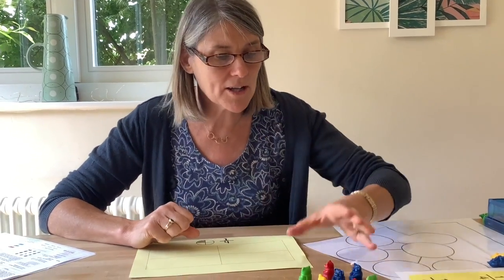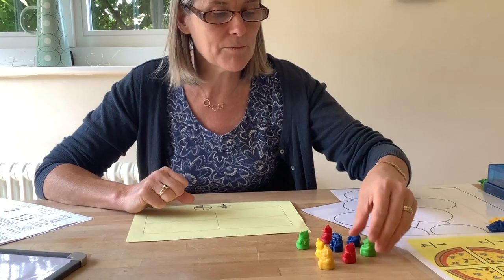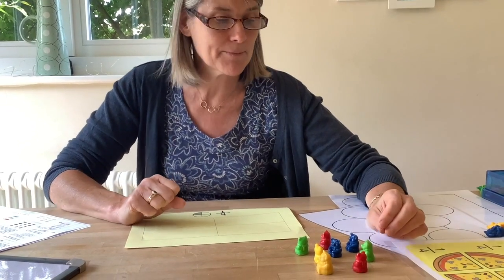Day 2. We're going to carry on with our fractions work this week, and we're going to continue to find fractions of a number. So I'm going to work with bears. On the problem you've got today, it's beanbags, but I'm going to use bears instead. So we're going to keep it simple so you can see the maths.